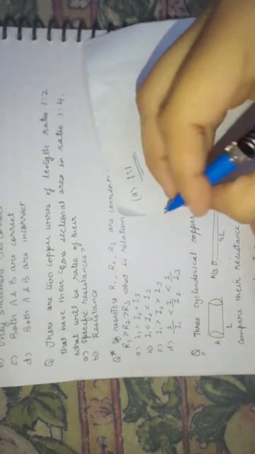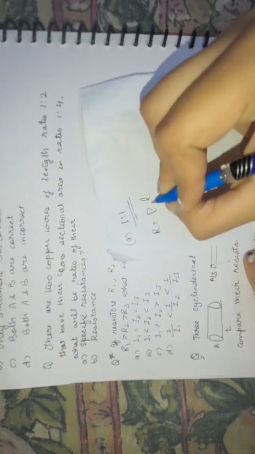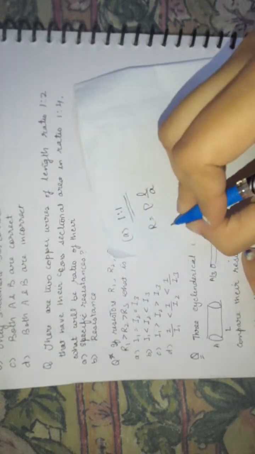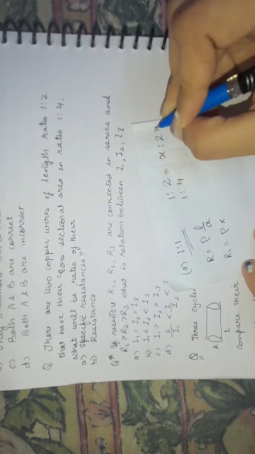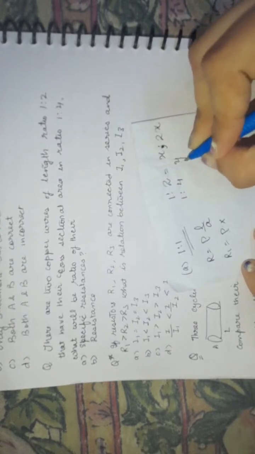Part B is resistance. We know the formula for resistance is rho L by A, and because we have 2 wires, we are going to take R1 and R2. Rho will not change because rho depends on the kind of material, and because it is copper here, we are not going to change that. For L, it's given as 1:2, meaning for the first wire it is 1 and for the second wire it is 2. Similarly for area, for the first wire it is 1 and for the second wire it is 4. So because it's a ratio, I can take L as x comma 2x, and area as y comma 4y.